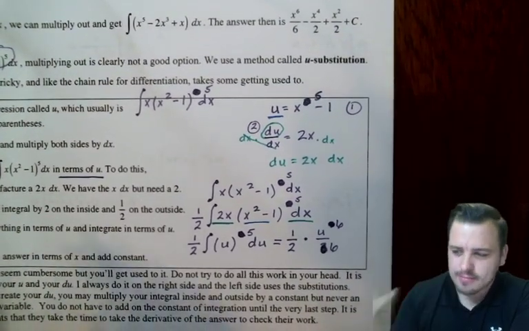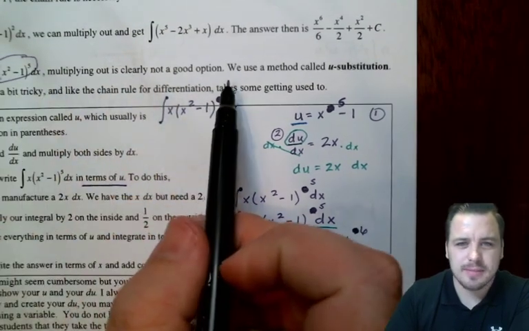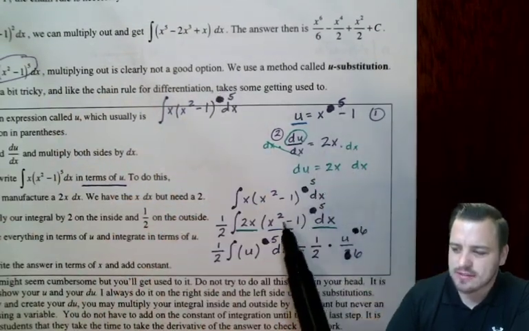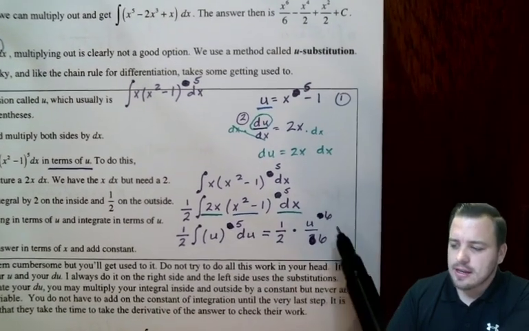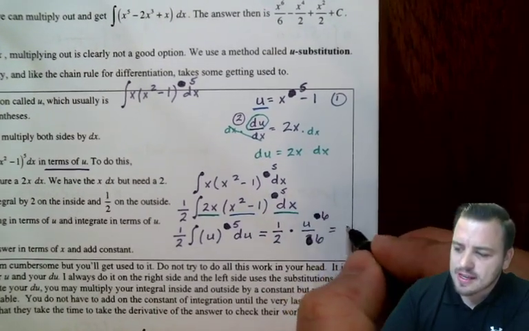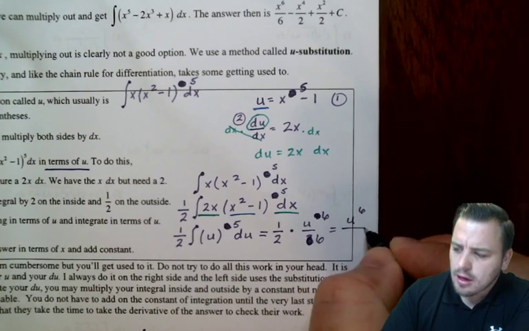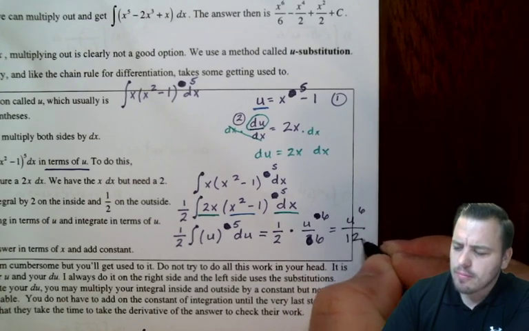Okay, sorry, I copied the problem down wrong. It was meant to be 5, so it just changes all that to 5. It doesn't change anything until we get to the integral part. So then here, that's u to the 6 over 12.